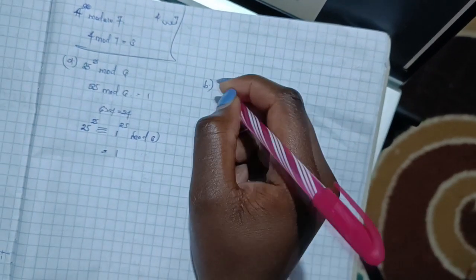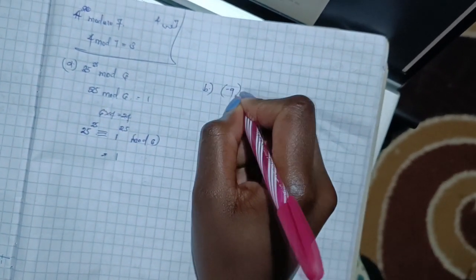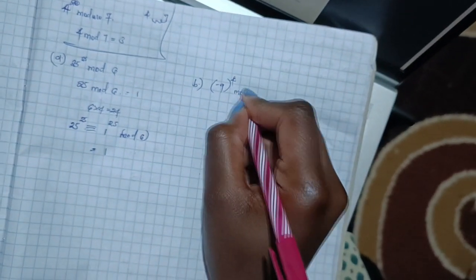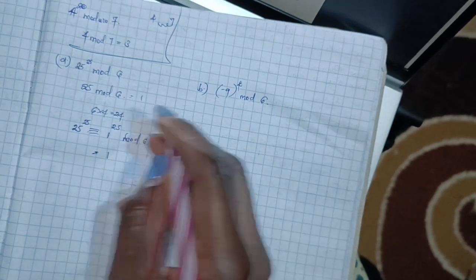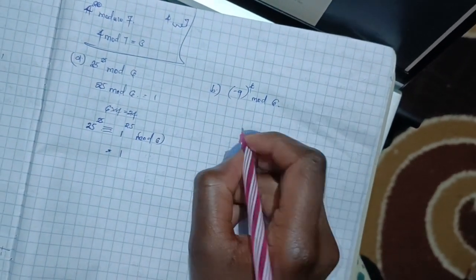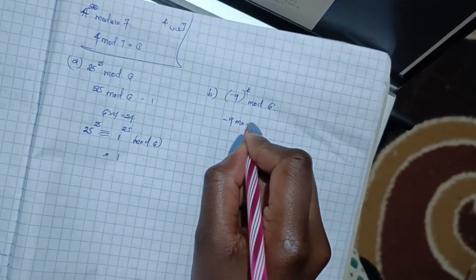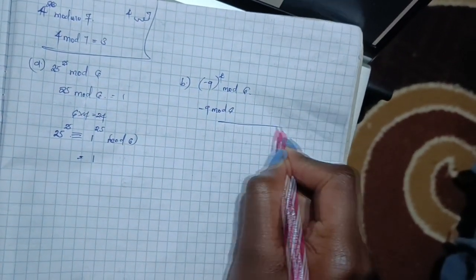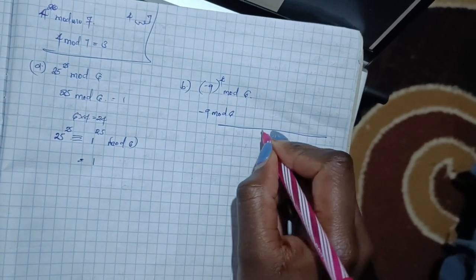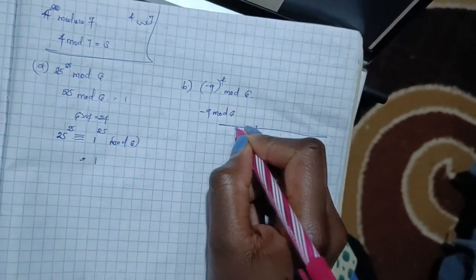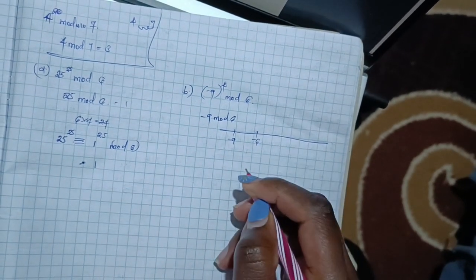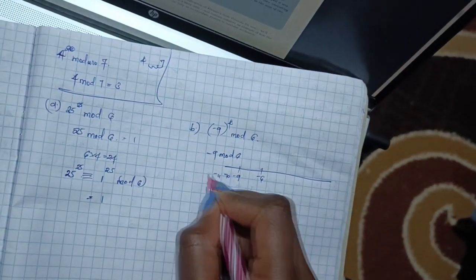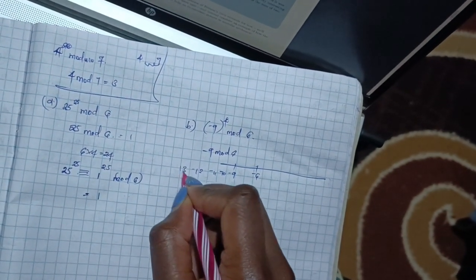For an event that the number is negative, like negative 9 power 4 modulo 6, you divide negative 9 by 6. At this point, using a number line, negative 6, negative 9, negative 10, 11, 12, 13.